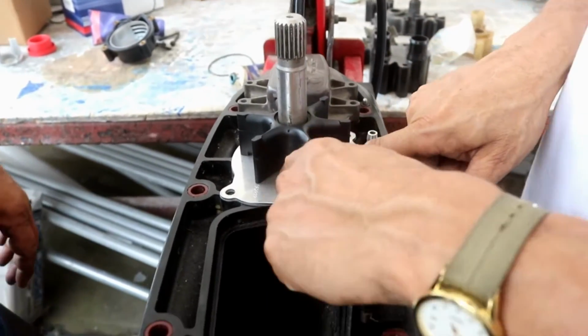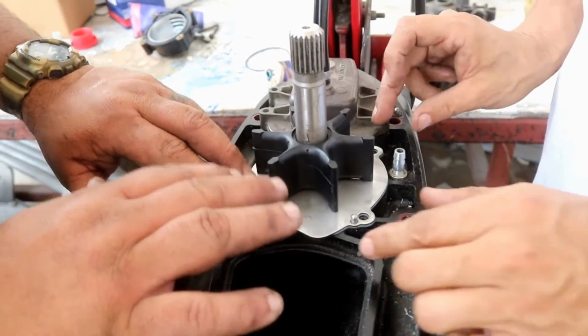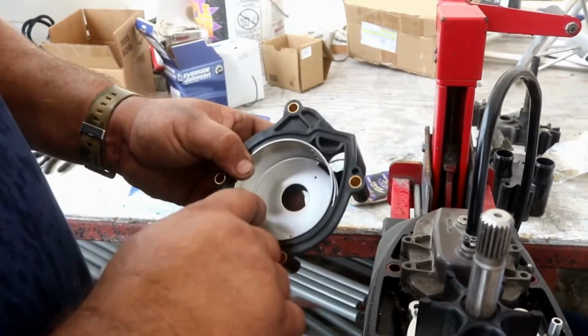Okay, you recommend a little grease on the plate? I don't normally put the grease on the plate. I actually put the grease on the housing. On the housing. All right.